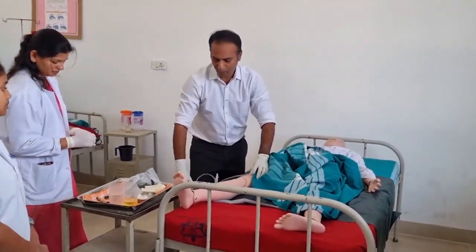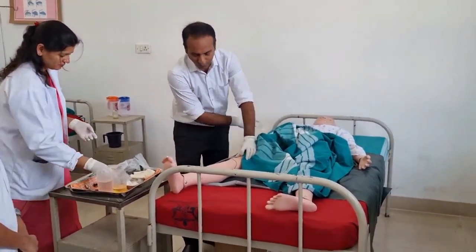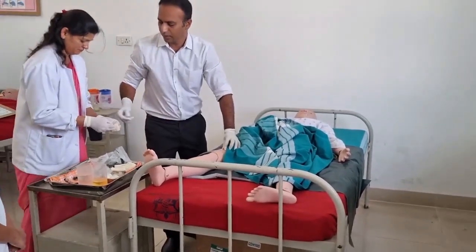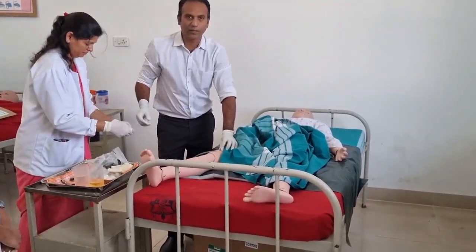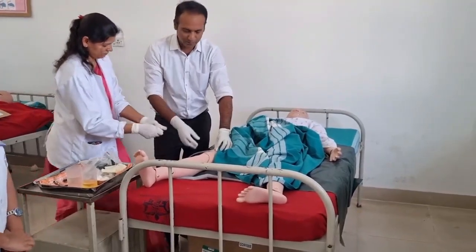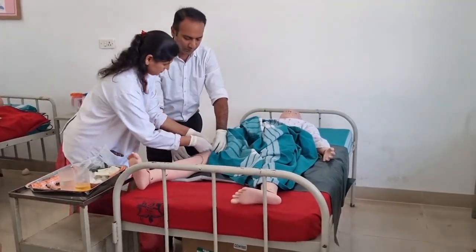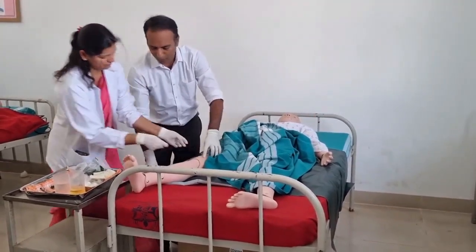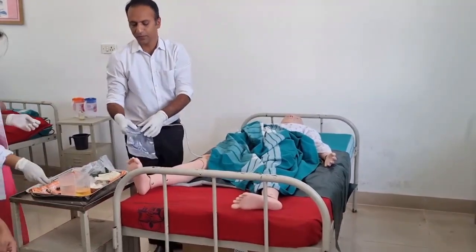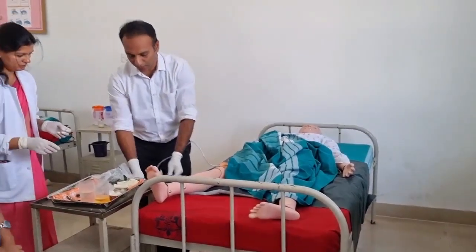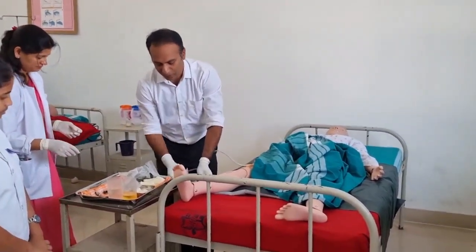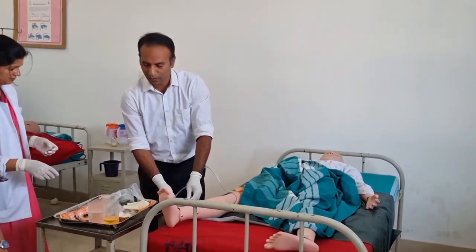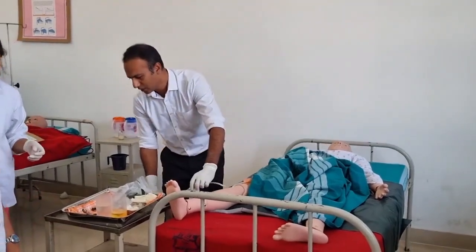Generally, we can secure the urobag to the thigh using adhesive plaster or easy fix. The urobag can be tied to the cot end wherever the provision is available. This is the procedure. And for your knowledge, I'll show you.